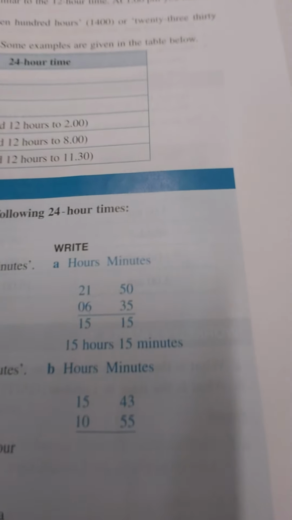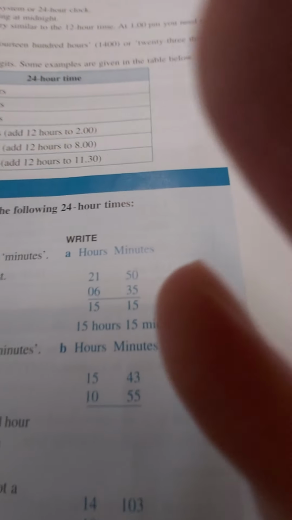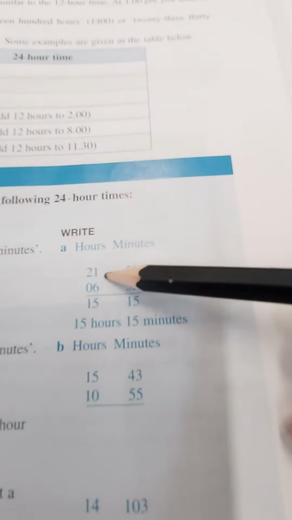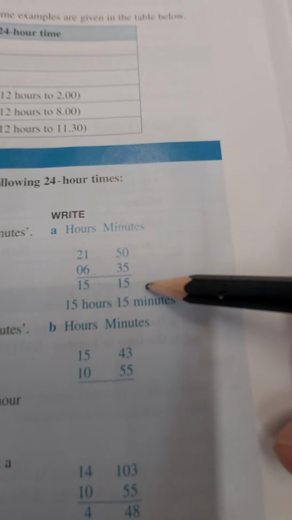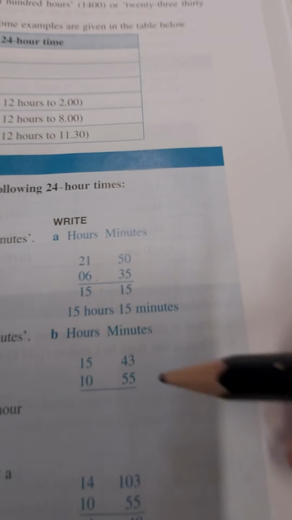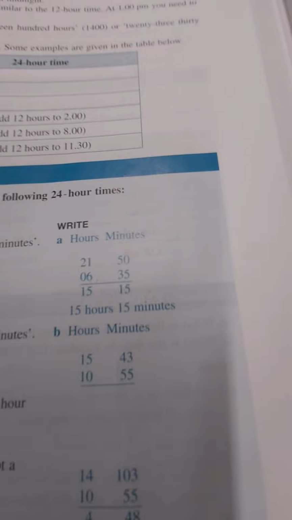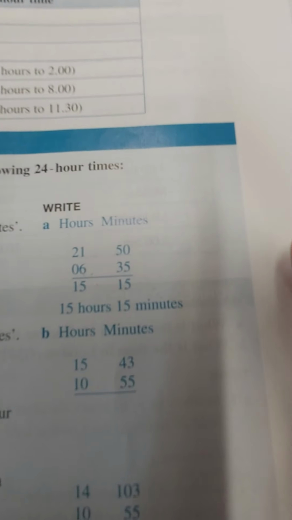So if I've got 50 minutes in my first one and I take away 35, I'm left with 15 minutes. And if I've got 21 hours on the first time and I take away 6, I'm left with 15. So 15 hours and 15 minutes is the difference between these two times, okay? A really user-friendly way to set that up.